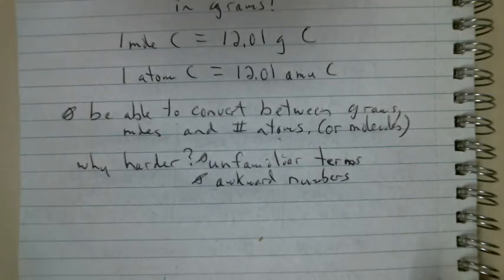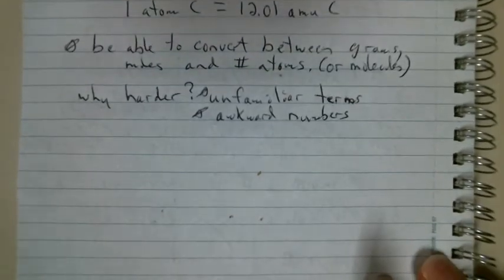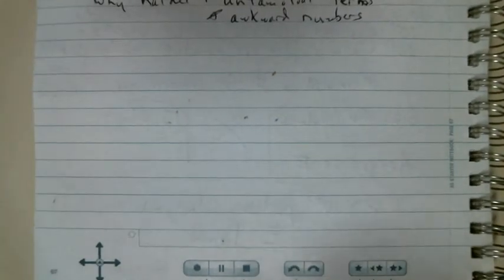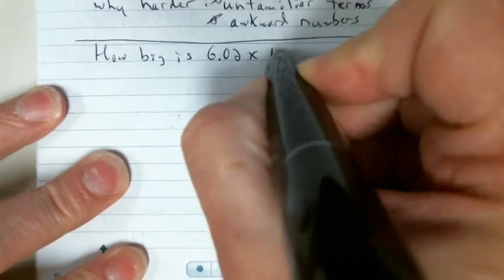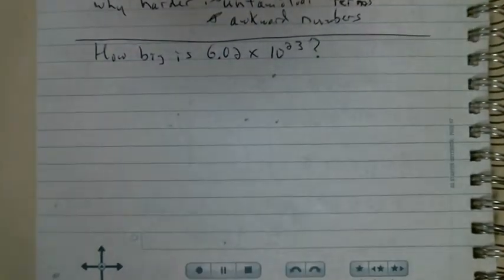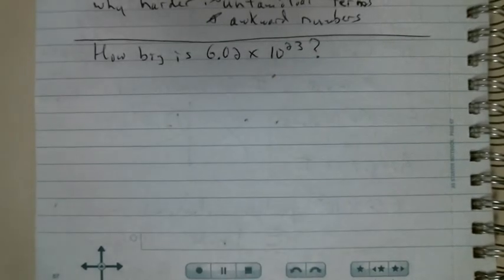Okay, I just want to then also do an exercise. How are we at time here? Almost 20 minutes. Just want to do an exercise to kind of get an idea of how big this number is. How big is this number that we can't really understand? 6.02 times 10 to the 23rd, or at least I can't understand it. Maybe you can. How big is Avogadro's number?